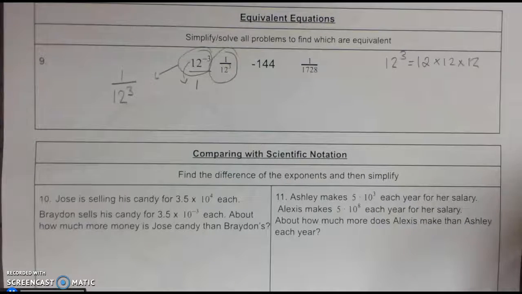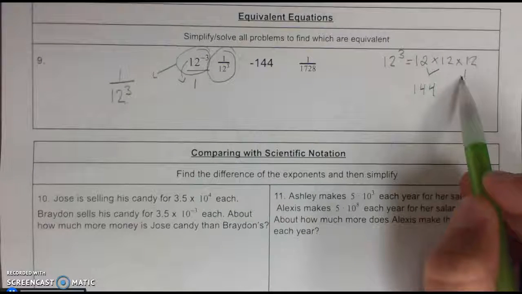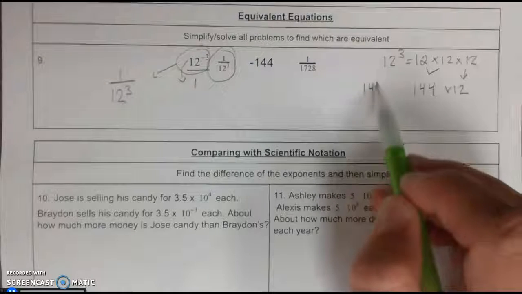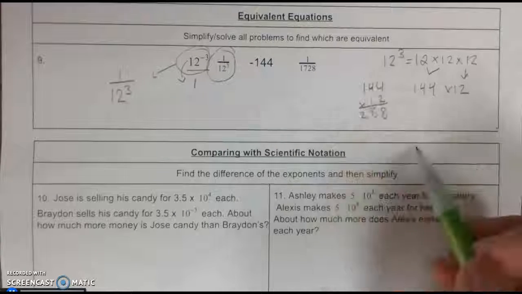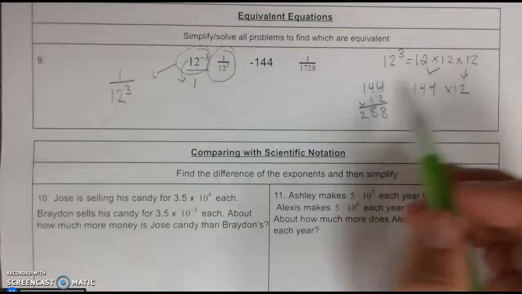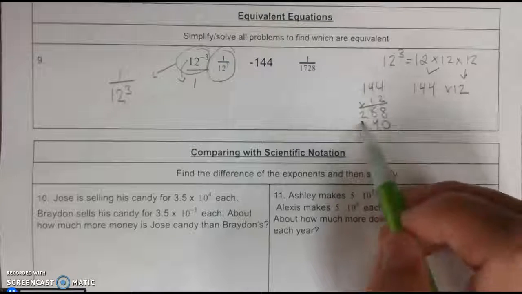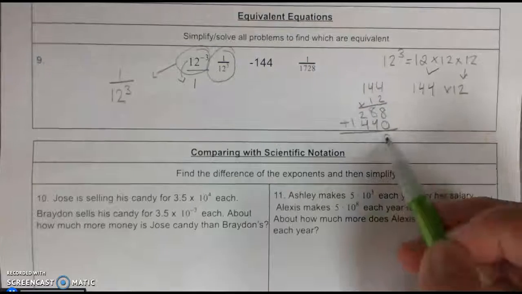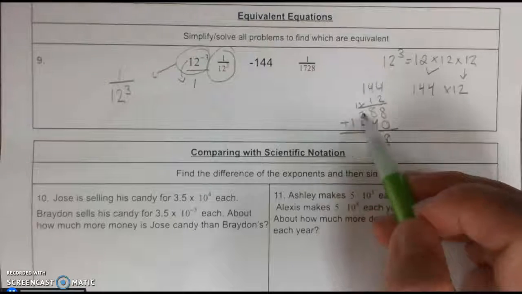I know that 12 times 12 is 144. And now since I have my other 12, I need to bring it down and multiply by that. So I have 144 times 12. 4 times 2 is 8. And I have 2. Then I'm going to go to my tens place, and I'm going to go 0, and 1 times 4 is 4. 4 times 1 is 4, and 1 times 1 is 1. And all I do is add. 8 and 0 is 8. 8 and 4 is 12. 4 and 2 is 6, plus 1 is 7.